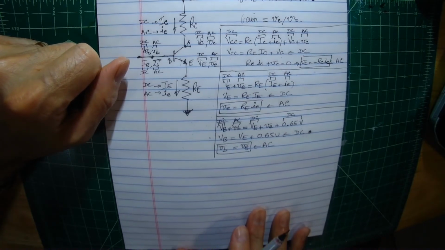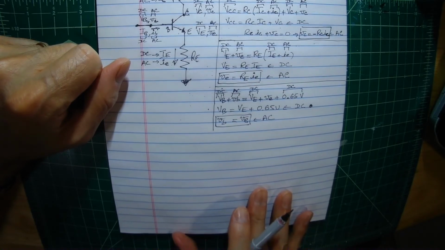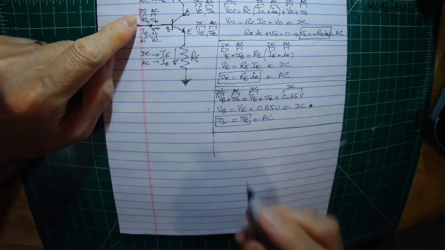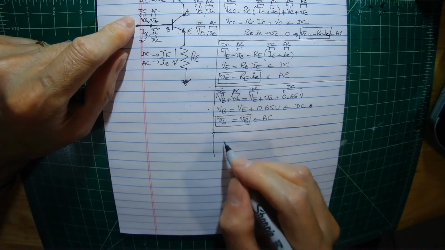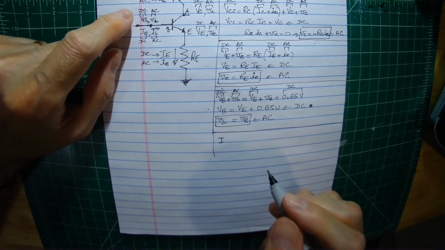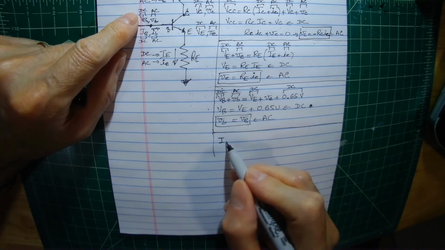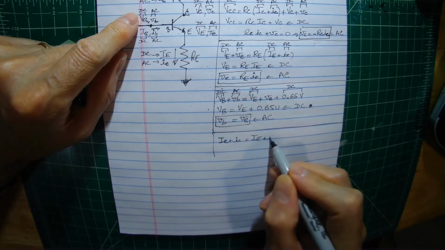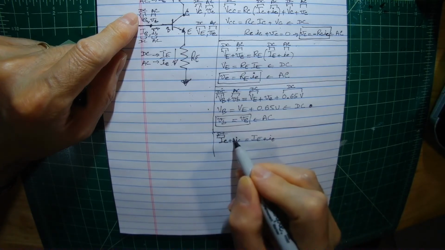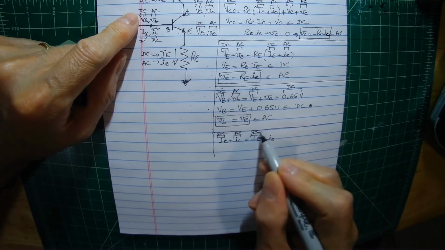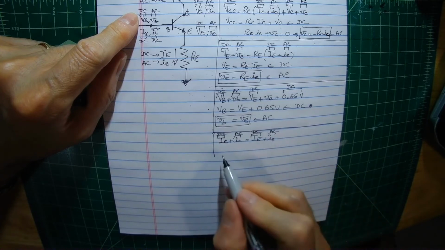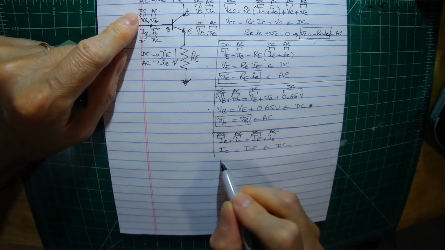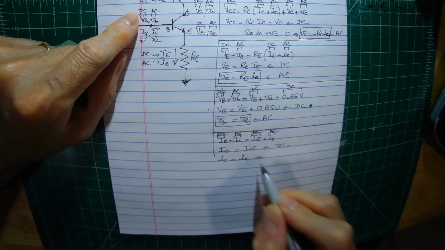So let me move this a little bit, because we still have one last thing, and then everything is going to come together. The last thing we have is that the collector current is equal to the emitter current. So IC plus IC is equal to IE plus IE. So this is the DC, AC. If we split into two parts, IC equal IE, so this is DC, and IC is equal to IE, so that's the AC.